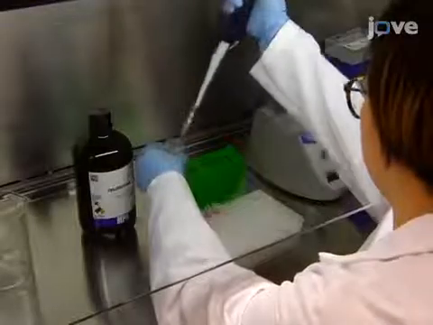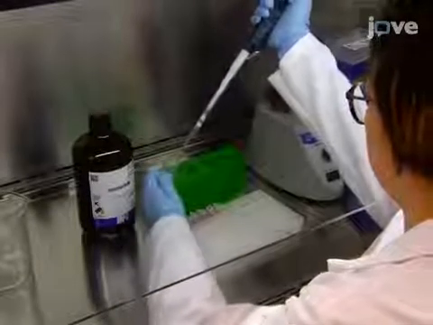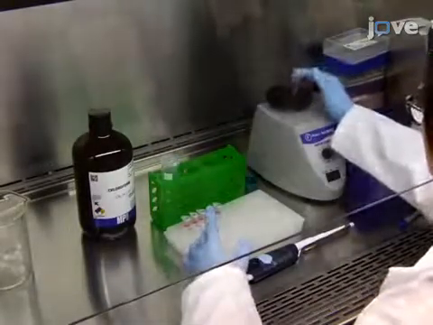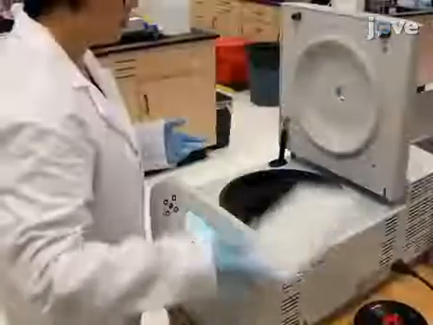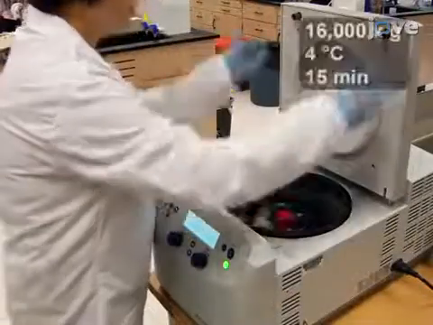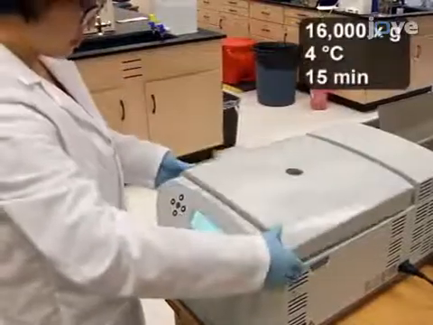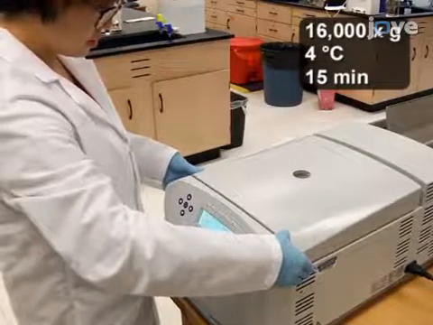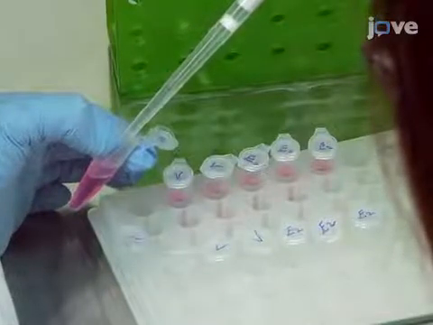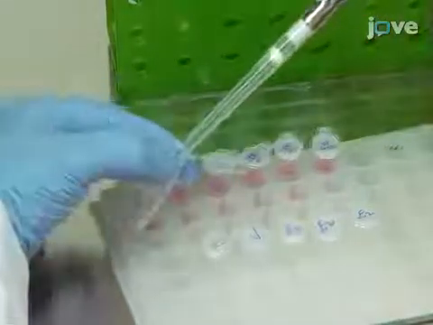To isolate the RNA, add 200 microliters of chloroform to 1 milliliter of cell lysate and vortex for 10 seconds. After incubating at room temperature for 5 minutes, centrifuge the samples at 16,000 times G and 4 degrees Celsius for 15 minutes. Following centrifugation, carefully transfer the aqueous top phase to a new tube.